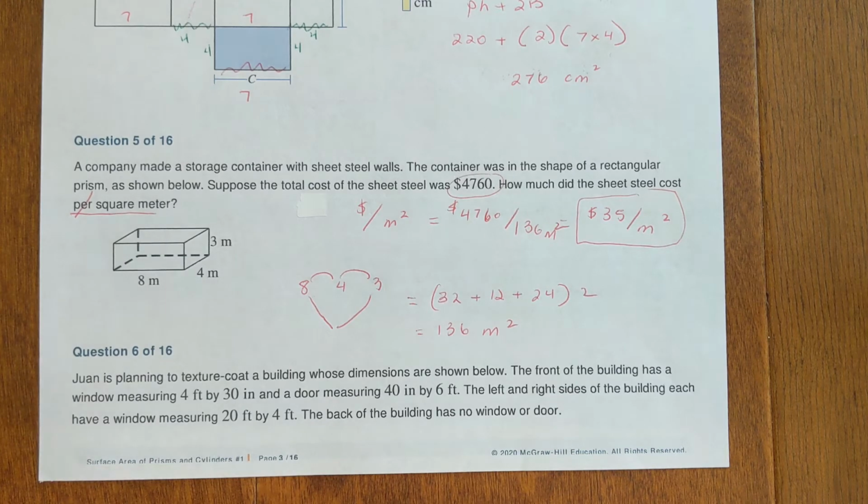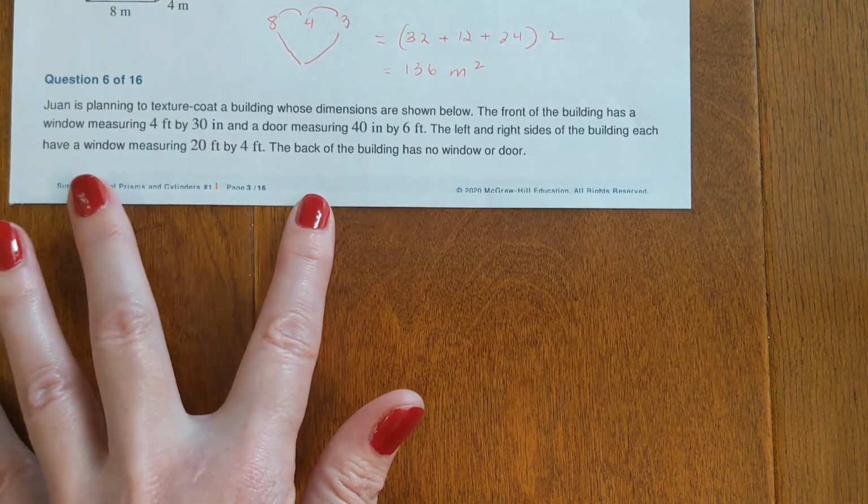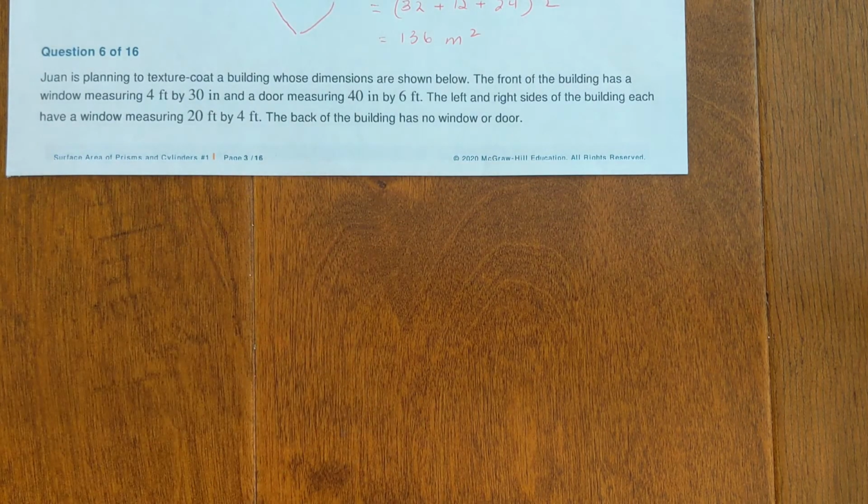All right, number 6 actually went on for a while, here on to the next page too. It says Juan is planning a texture coat of a building whose dimensions are shown below.